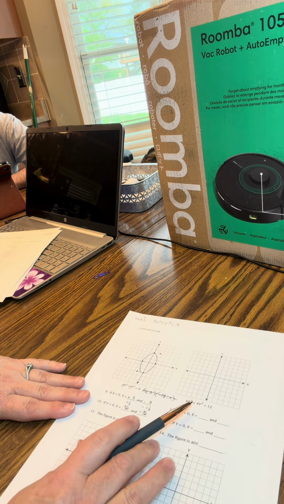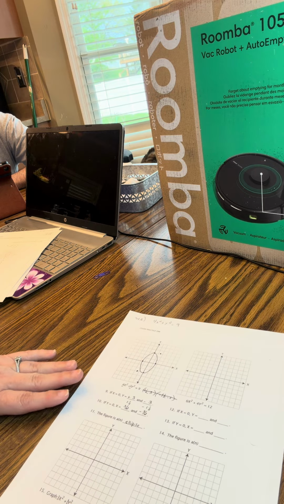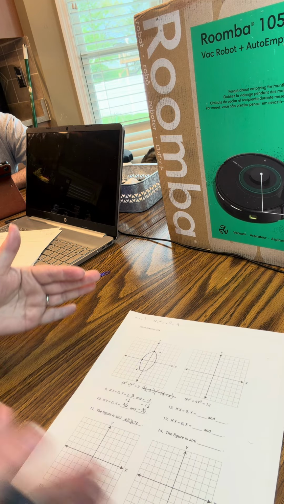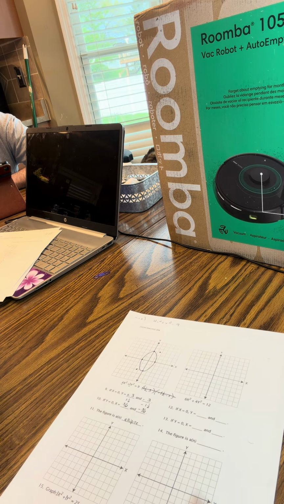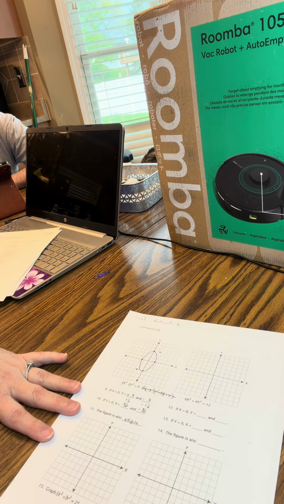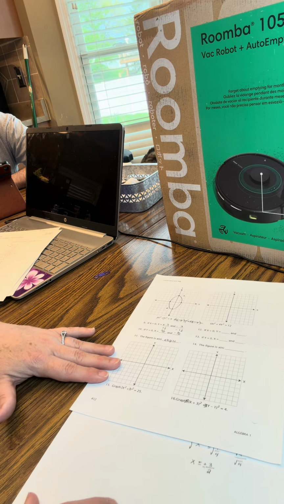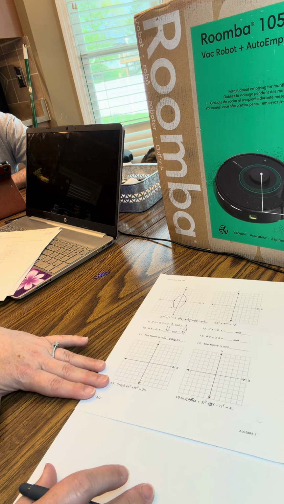I want to touch on this one a little bit because there's something we do before we put 0 in for x and 0 in for y on 12 and 13. What we have to do is divide everything. Oh, no, they didn't divide everything. I can't believe they didn't. Okay, so again, the difference between Algebra 1 and Algebra 2.